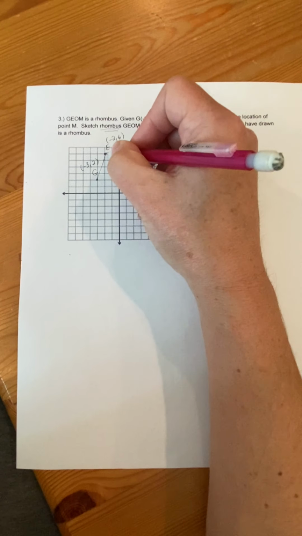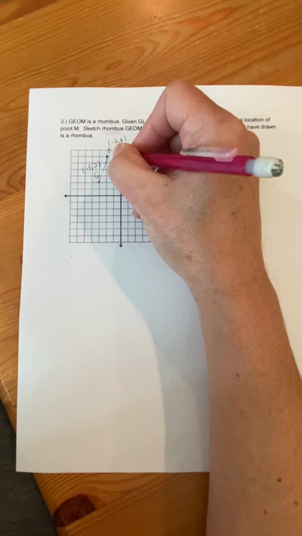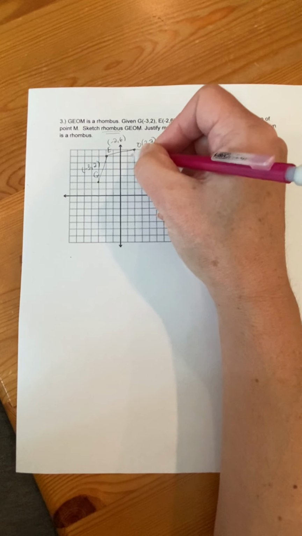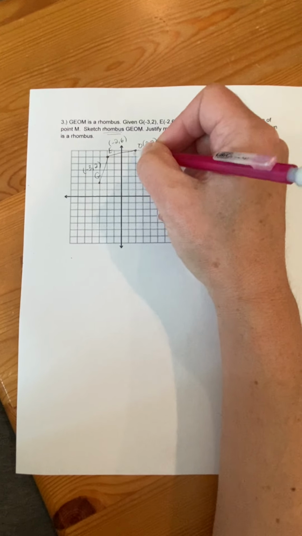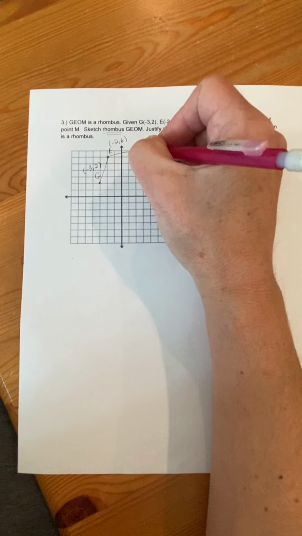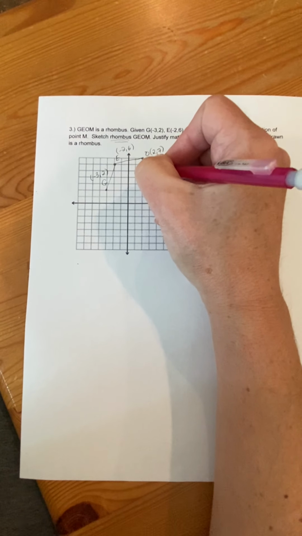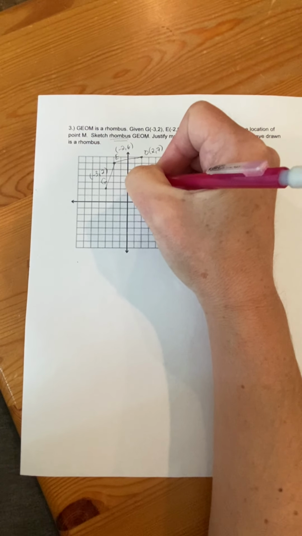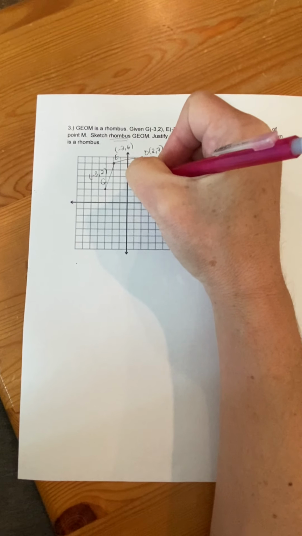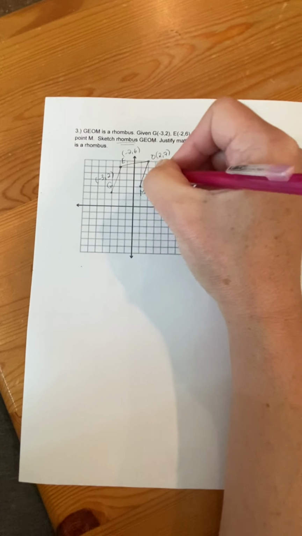So I go from G to E, and I've got up 1, up 2, up 3, up 4 to the right 1. So it's up 4 to the right 1, okay? So I know when I have this opposite side here, OM, I have to go up 4, right 1 for the same slope. So if I just reverse that, I am going to go down 1, 2, 3, 4 to the left 1, and I'm going to plot this point right here for M, and I'm thinking, okay, that does indeed look like that pair of opposite sides is parallel.